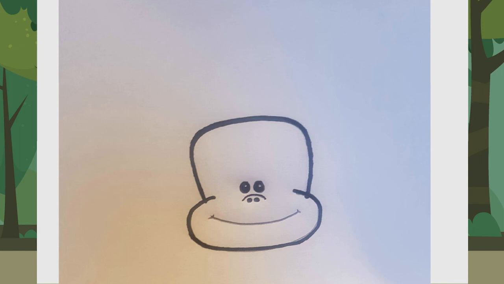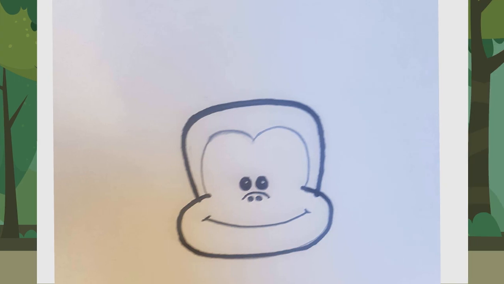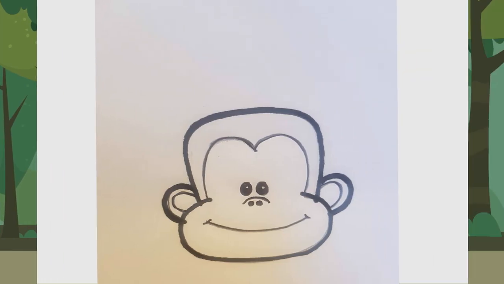Now we can see his face is starting to form. He's starting to look a little bit more like a monkey. So we're going to add in a little bit of detail on the top of his face. We're going to do an M shape like this, like the McDonald's symbol at the top of his head. And last but not least, we're going to add his 2 ears for the final bit of detail. And again, these are just 2 semicircles on either side of his face. And we'll put another semicircle on the inside of them for extra detail. And there we have it. We're finished. Simple step-by-step drawing using basic shapes and lines.